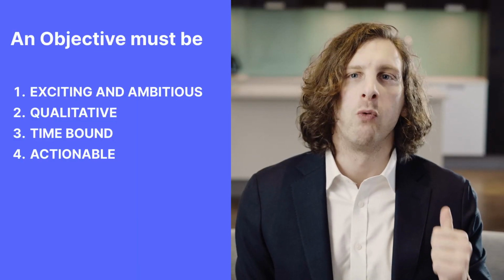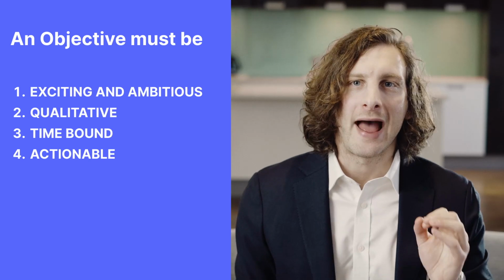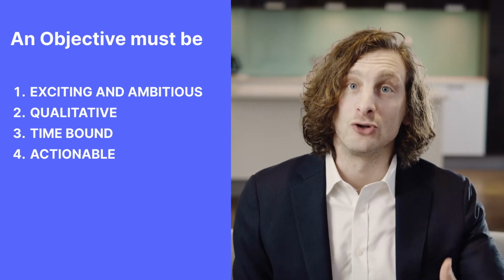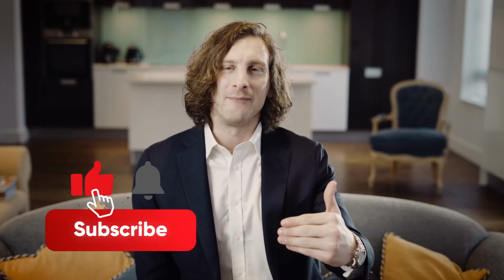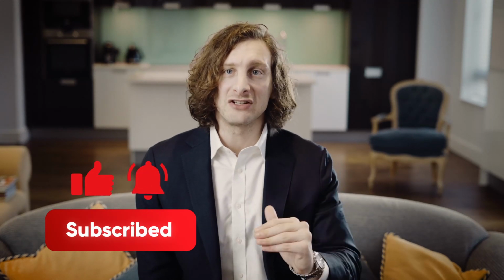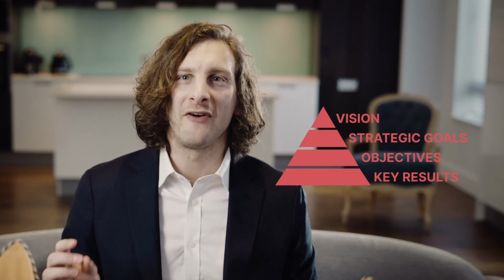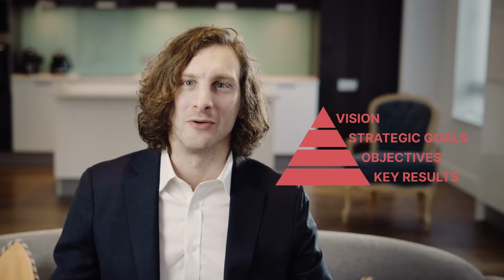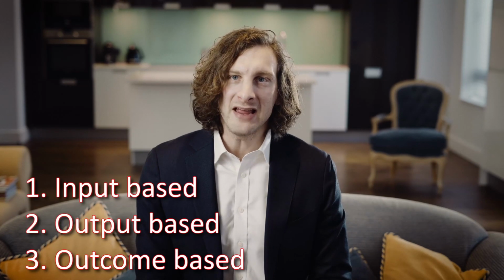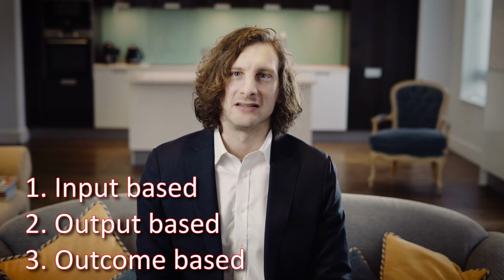Once you've set your objective, this ambitious, qualitative, time-bound, and actionable thing, which, if it comes true, is going to take you one step towards a strategic goal, the next thing you've got to do is create your key results. These are the quantifiable metrics that will determine if your objective has been hit or not. Objectives and key results. Key results have three different versions: input-based, output-based, and outcome-based.